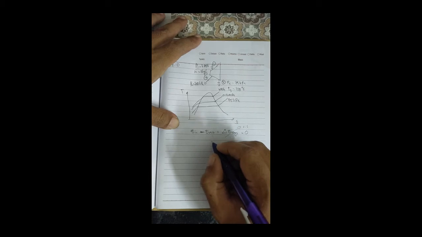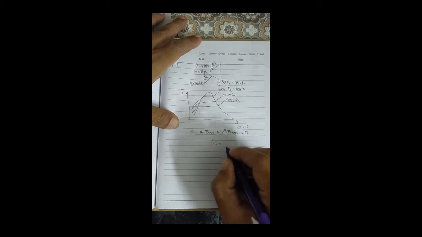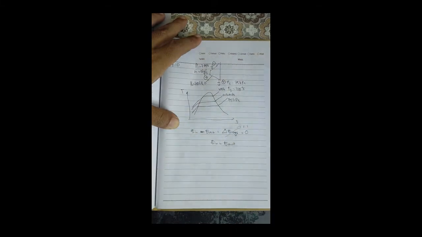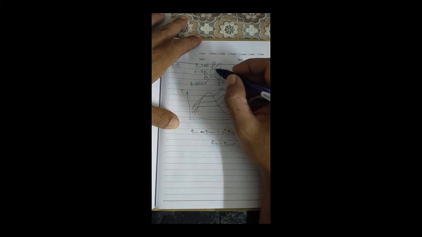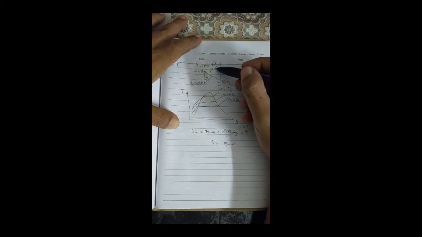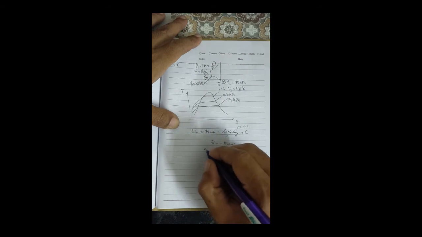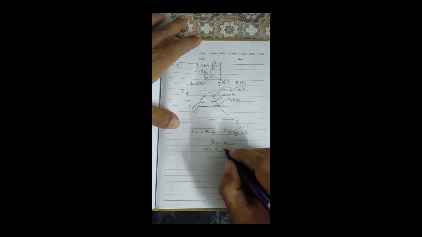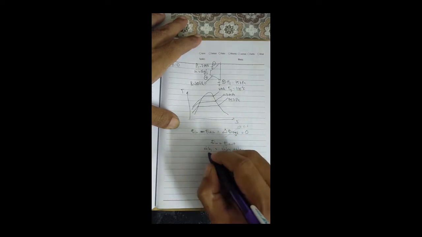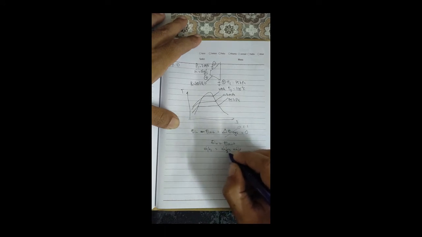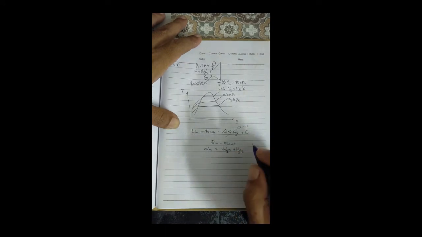So energy in is equal to energy out. As we have two outlets from one source, m dot 1 h1 is equal to m dot 2 h2 plus m dot 3 h3. Also, we assume it's adiabatic, with no heat, no kinetic and no potential energy.